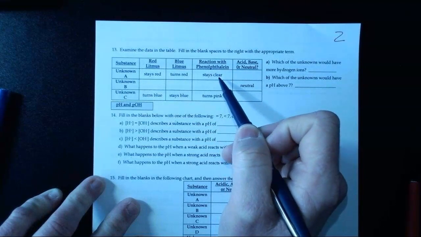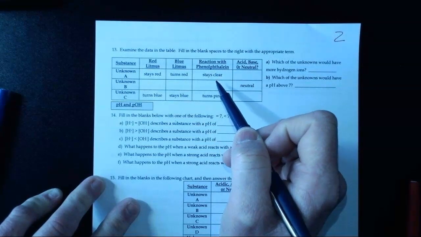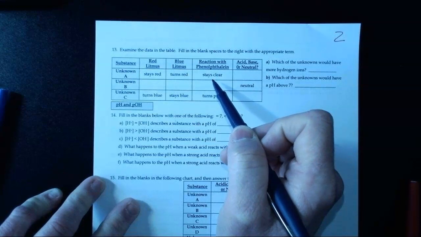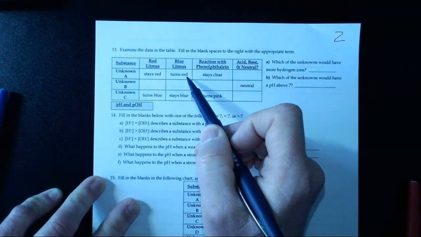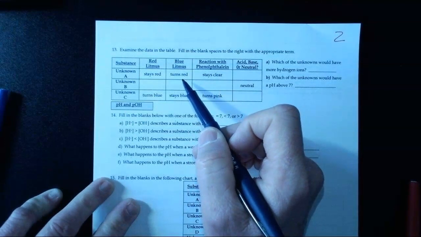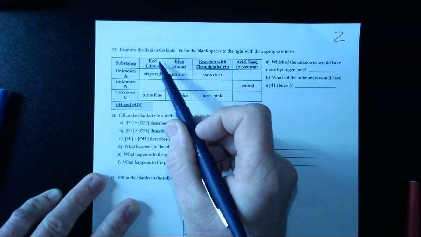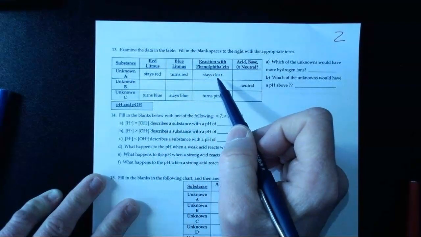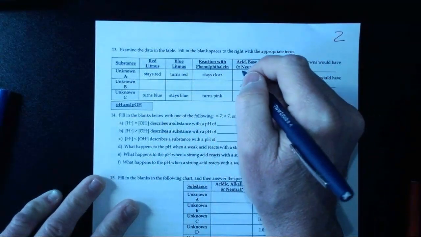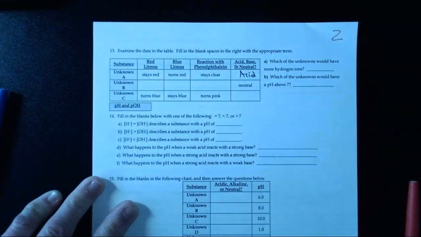Well, phenolphthalein stays clear in both an acid and in a neutral solution. Blue litmus paper only turns red if there's an acid. Red litmus paper stays red in an acid, so all of the data here indicates that this would be an acid.